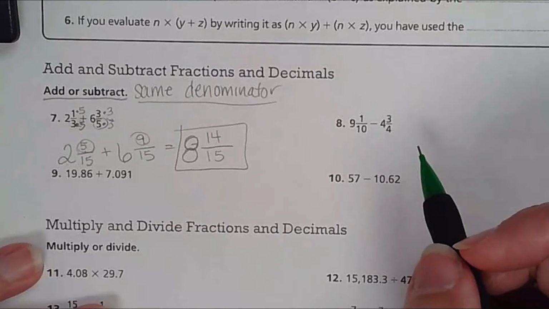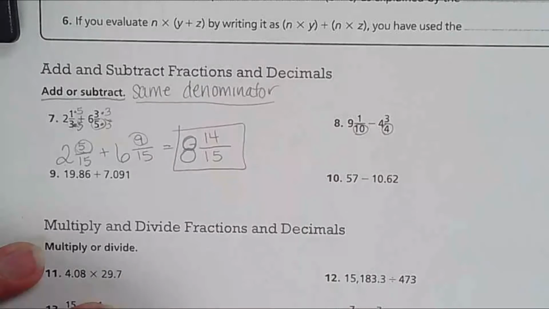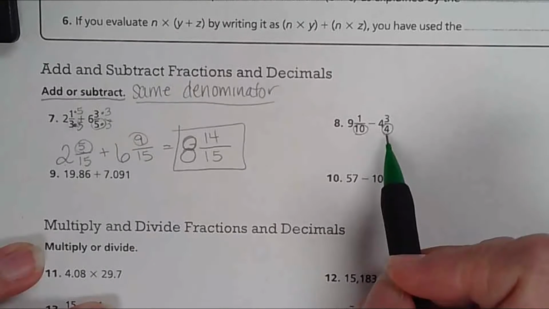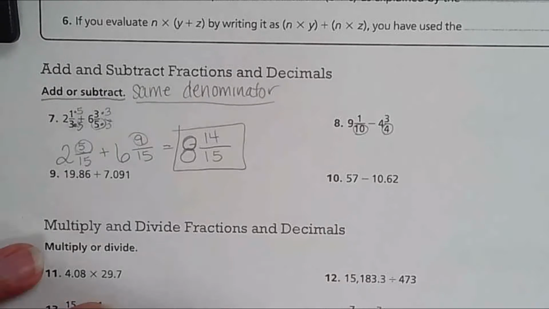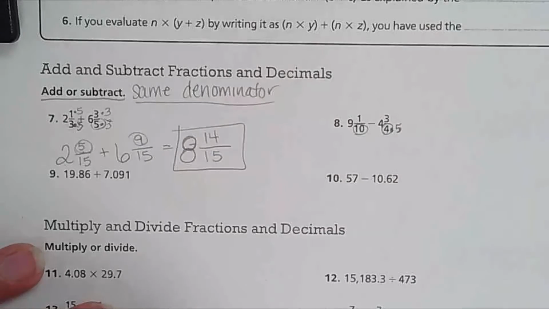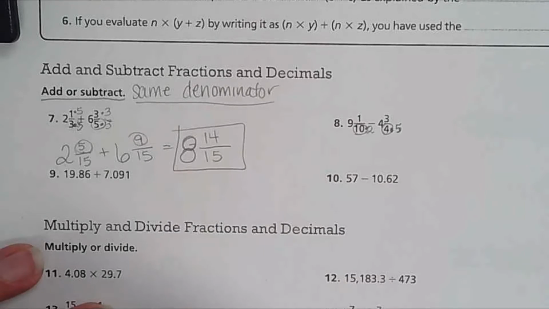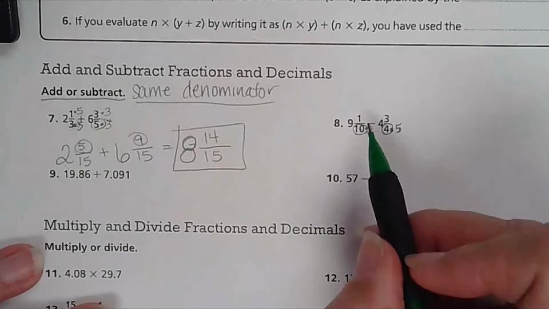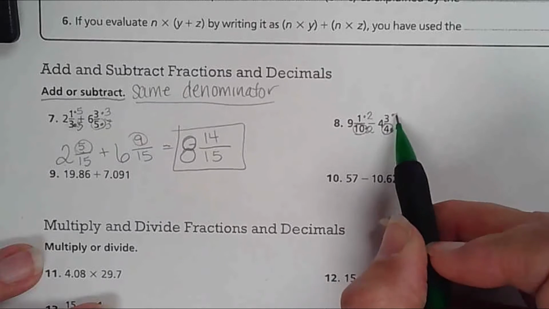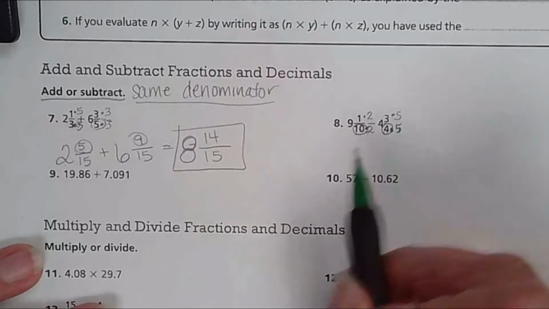We're going to look at number 8. Again, we do not have the same bottom, but I can figure out an easy one to match. Now what I notice is that I can turn that 4 into 20. I can turn the 10 into 20. So the 4, if I multiply it by 5, will become 20. And if I multiply the 10 by 2, it turns into 20. So I put times 2 on the top and times 2 on the bottom. I put times 5 on the bottom and times 5 on the top.